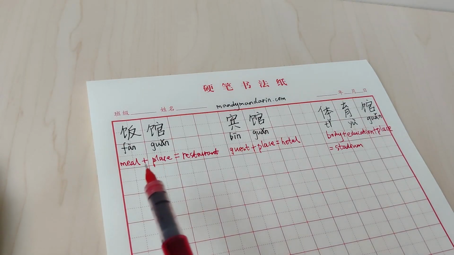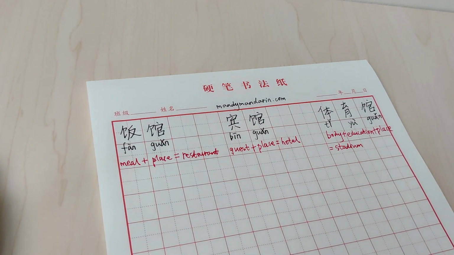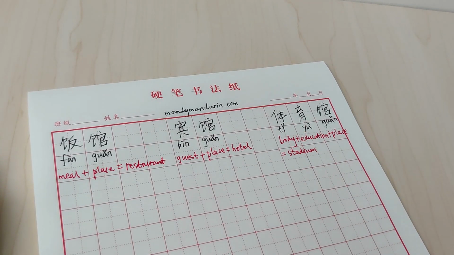Okay, so these are the words that have the 馆 in it, and we know that 体育馆 is stadium where you can do some sports. But if you're not going to the stadium, probably you prefer to go to the gym, and gym would be the next word we're going to learn, which is 健身房.